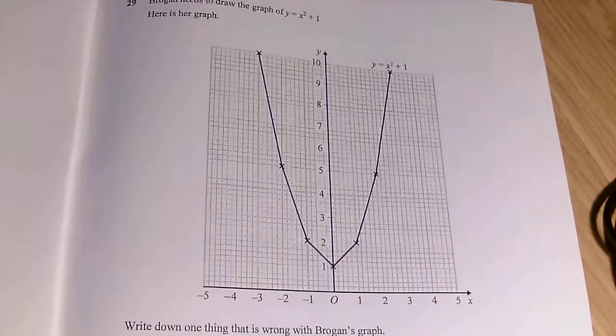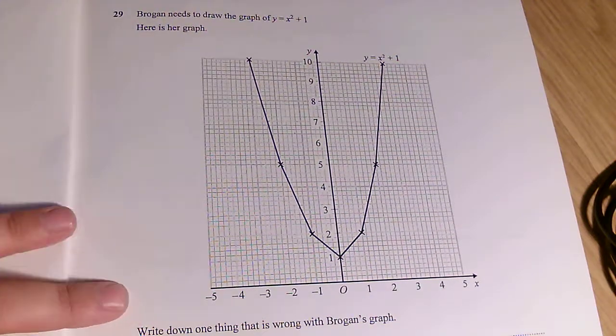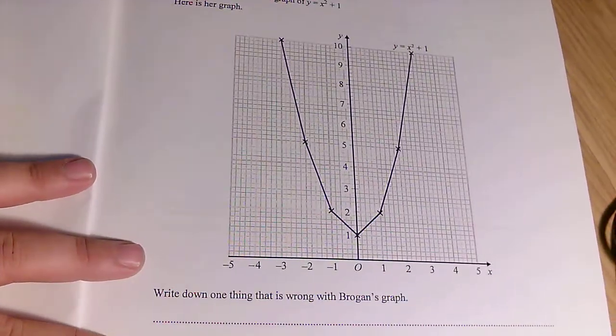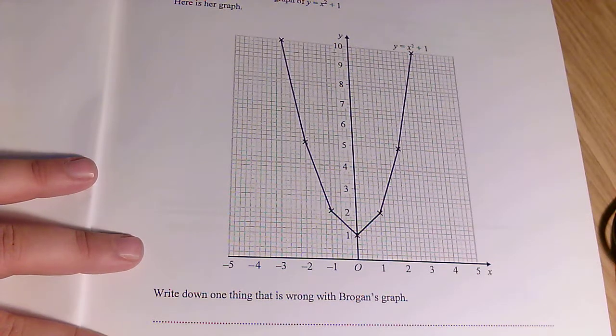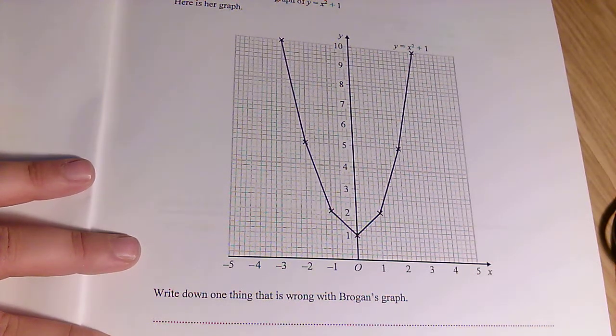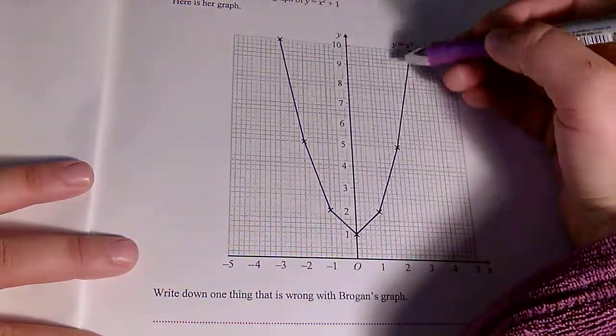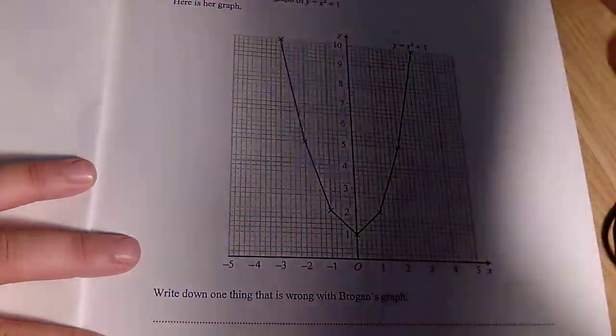Question 29. Brogan needs to draw the graph of y equals x squared plus 1. Here is her graph. Write down one thing that's wrong with her graph. Well, it's a quadratic. I say it like that because it sounds a bit curvy. Quadratic graphs are supposed to be curvy. A quadratic, it's supposed to be curvy.